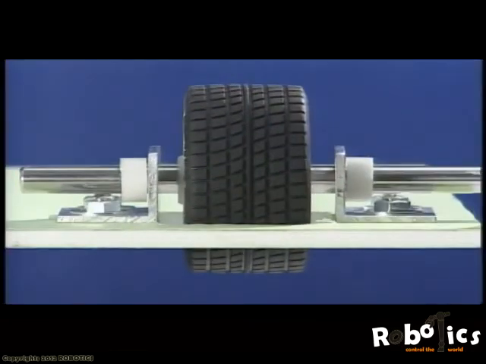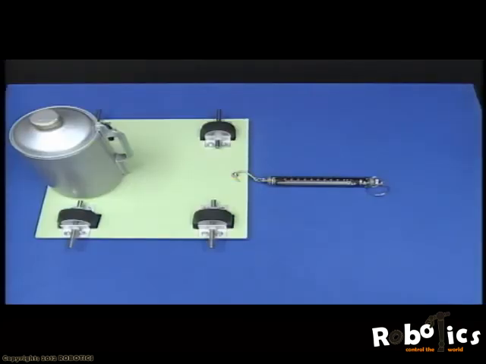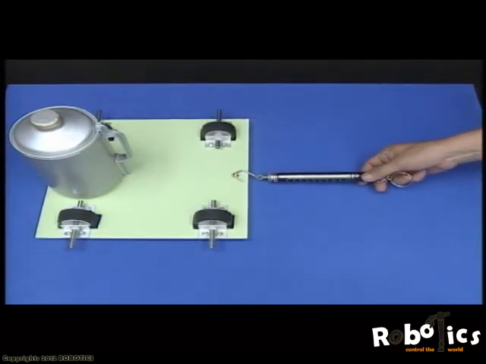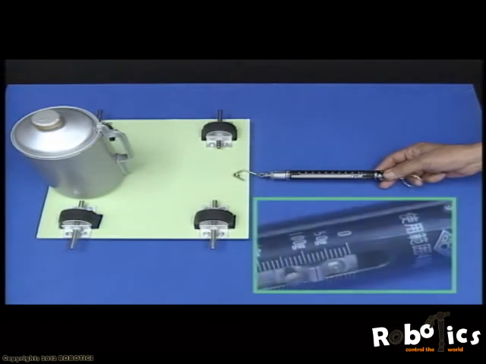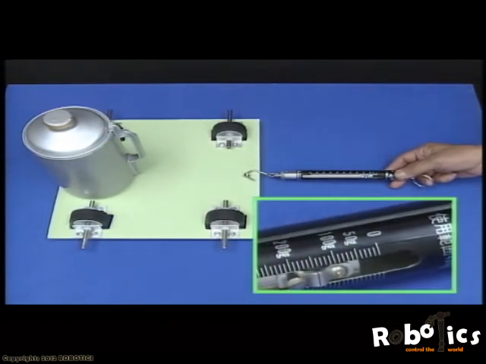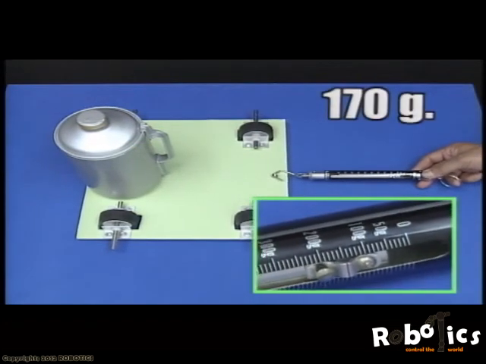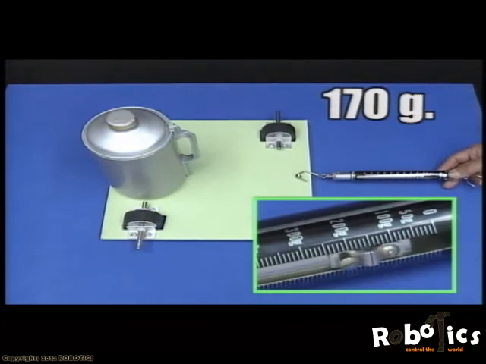A simple test will demonstrate what a big difference this makes. Let's see how much force is needed to move the machine when the wheels are supported on both sides. This gauge measures the amount of pulling power needed to move the wheeled platform. It begins to roll at about 170 grams.